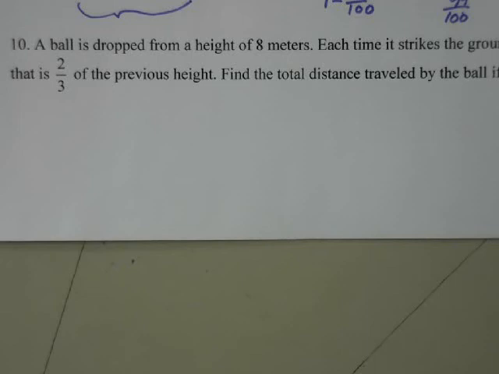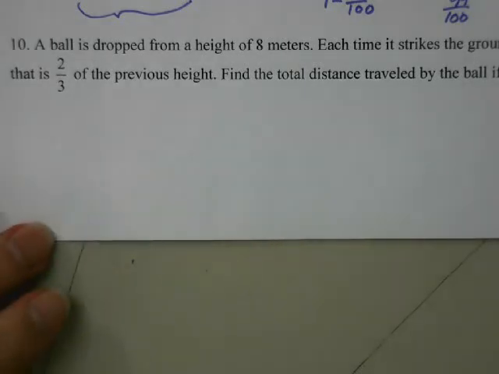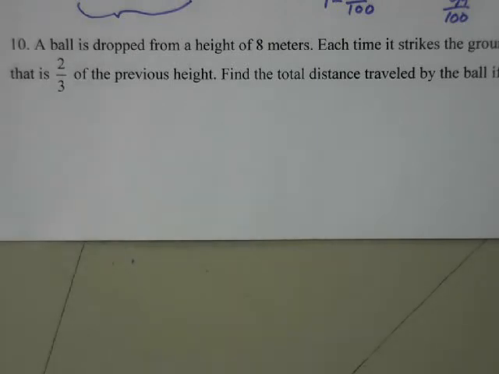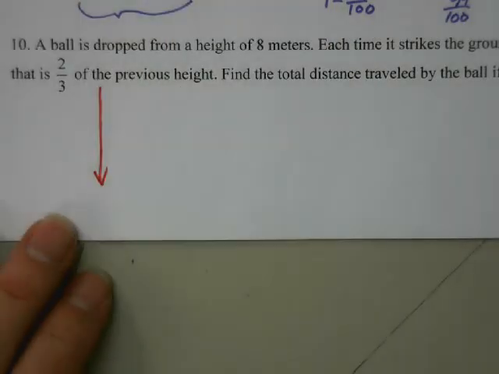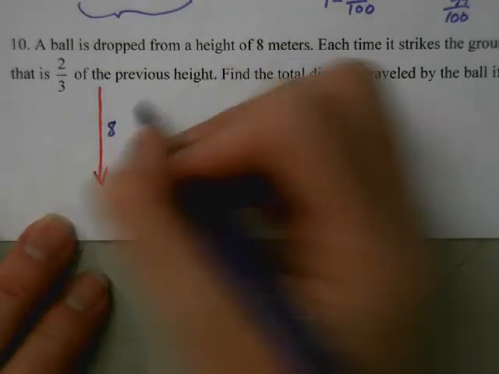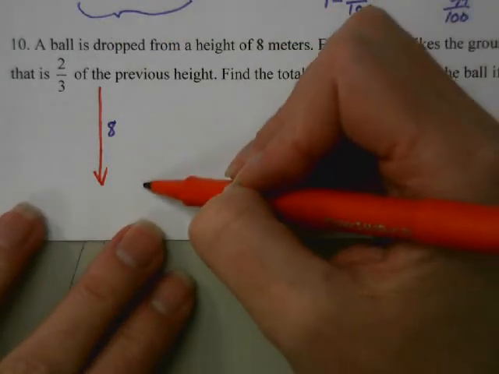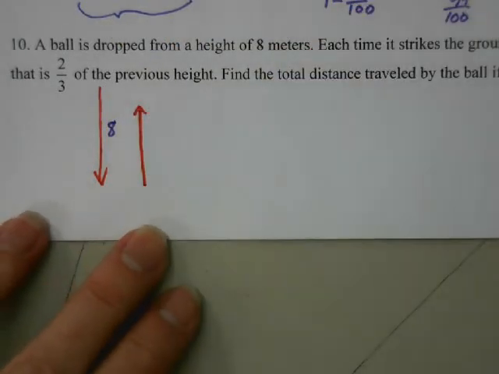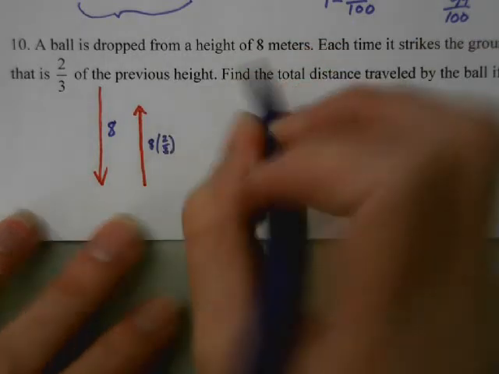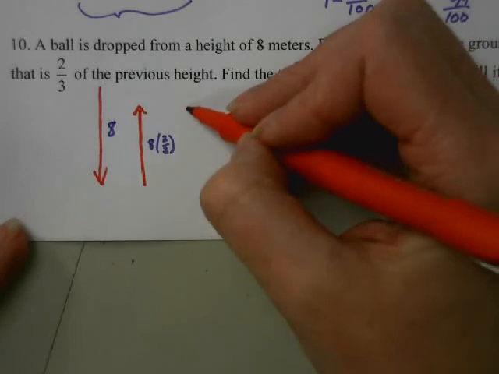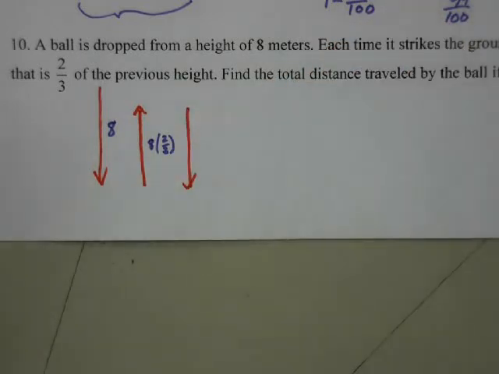Okay, our last problem here, a ball is dropped from a height of 8 meters. Each time it strikes the ground, it bounces vertically to a height that is 2/3 of the previous height. Find the total distance traveled by the ball. So this ball is going to drop 8 meters. Then it's going to hit the ground and bounce up 2/3 of that, which I'm just going to say 8 times 2/3. It's then going to fall that same distance.